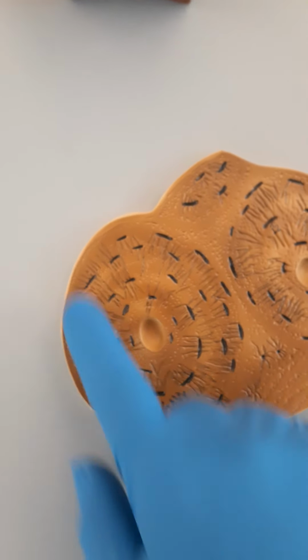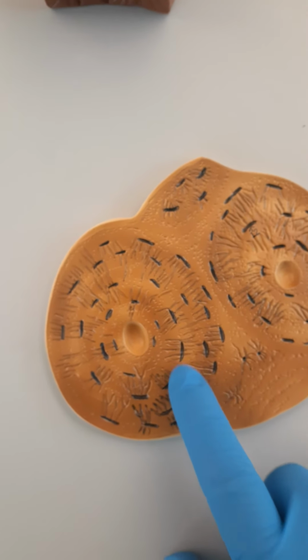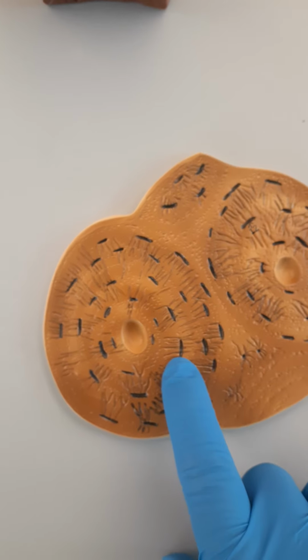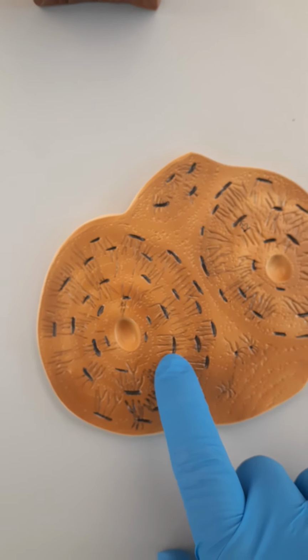Okay, so again, the entire thing is an osteon. The individual layers are lamellae. These little holes are called lacunae, and within them reside osteocytes.